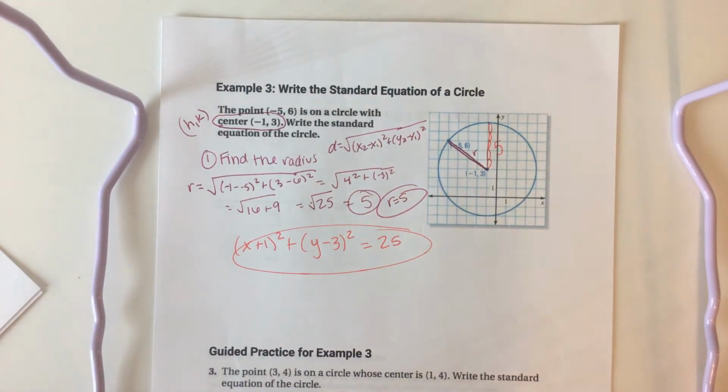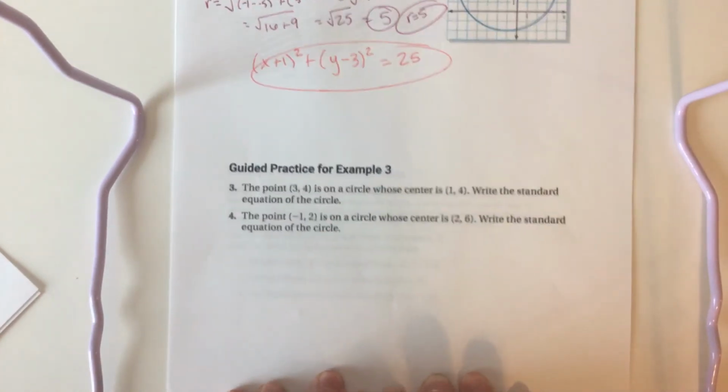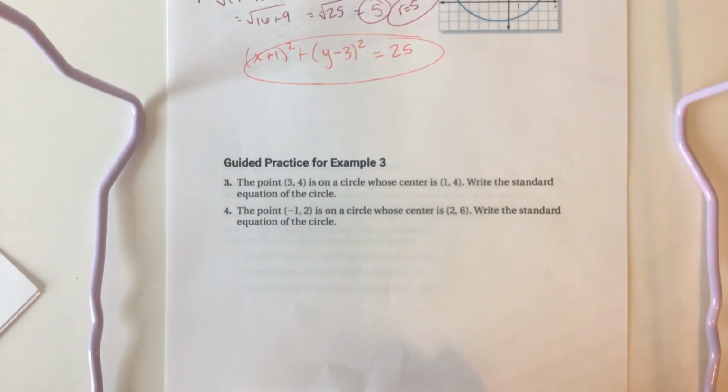Because what if they didn't give you the graph? Are you going to take the time to do the graph on your own, or are you going to use the distance formula? And that's exactly what I want you guys to try to do on these examples right here. Come back when you're ready to check your answers.